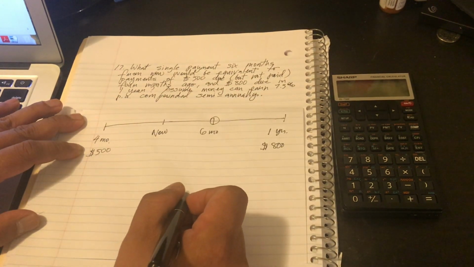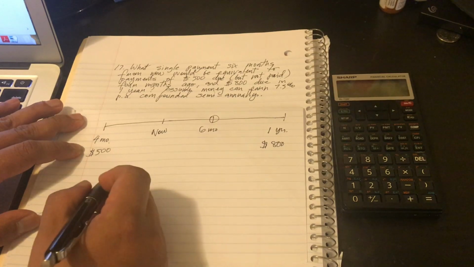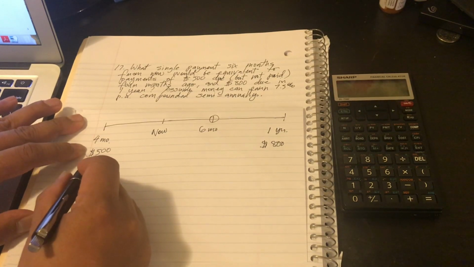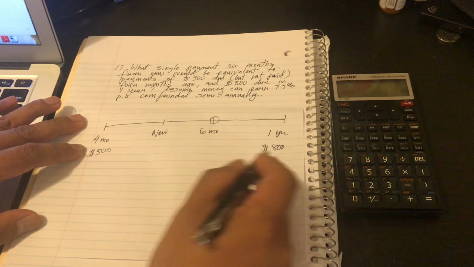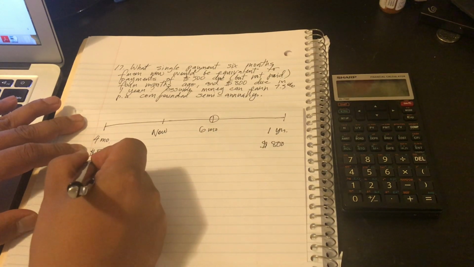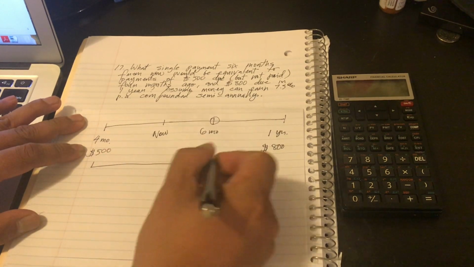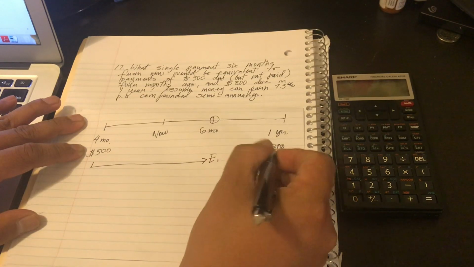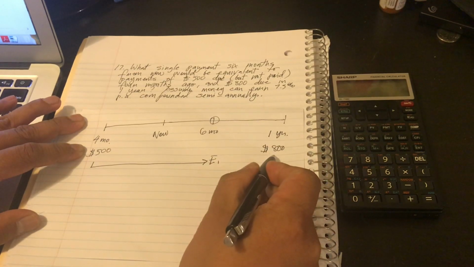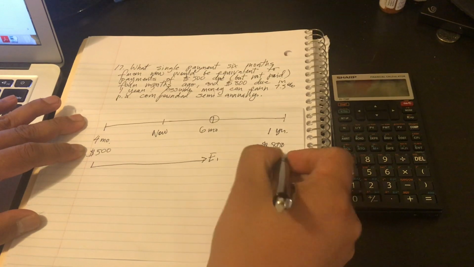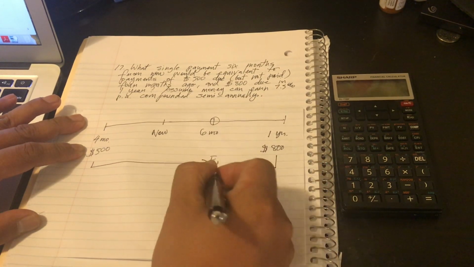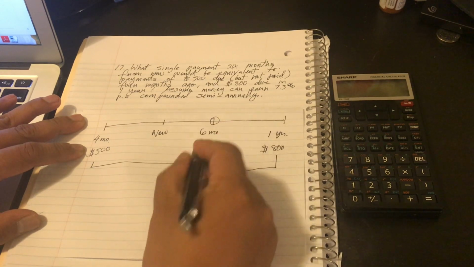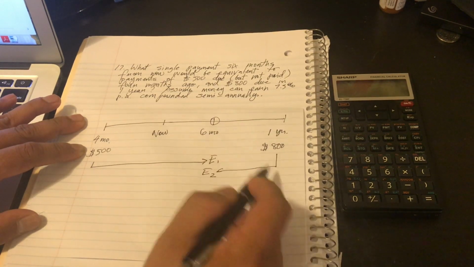As I discussed in class, what we need to do is get the future value of the earliest payment. In this case, there are 2 payments, 1 and 2. So you need to get the future value to get E1, and the present value of the later payment, E2, at the focal date of 6 months from now.